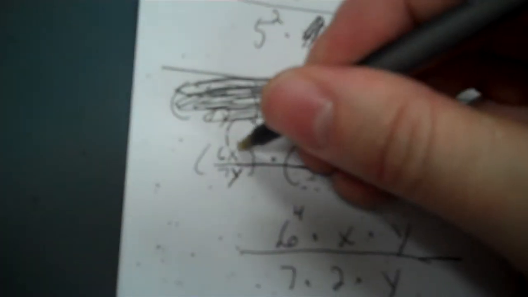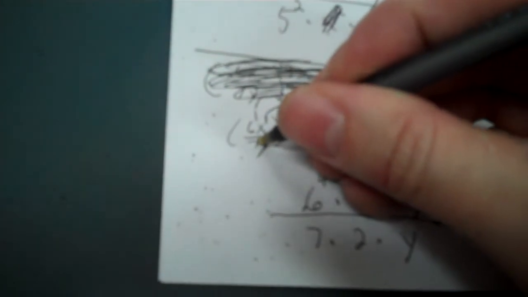So 6 is to the first, but it's in parentheses, so you have to distribute the 4 to the 1, and that's 6 to the fourth. Now the x, I have a 1, okay? 1 times 4 is 4. The y, 3 times 3 is 9. Let's go to the 7s. It's 7 to the first, put a 1, but you have to take 1 times 4 because that's in the parentheses, so it's 7 to the fourth. 2 times 1, 1 times 3 is 3. And then with the y's, 1 times 4 is 4, okay?